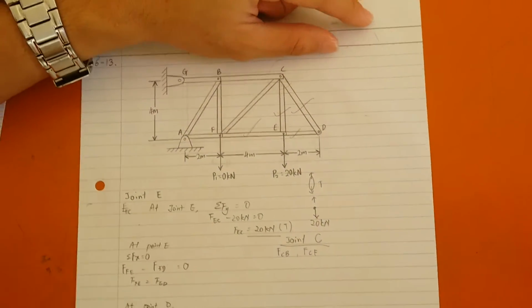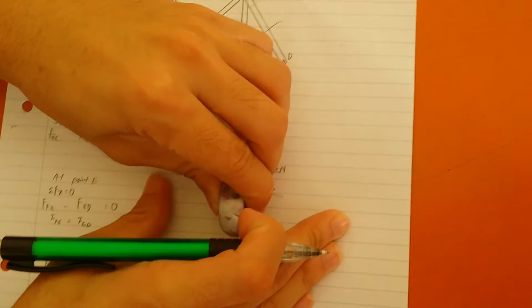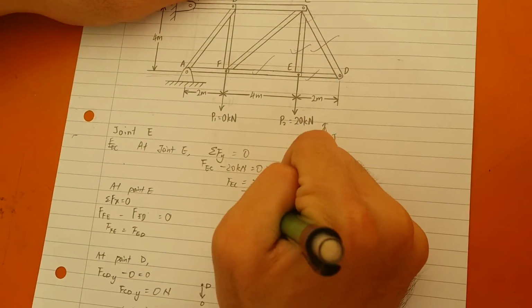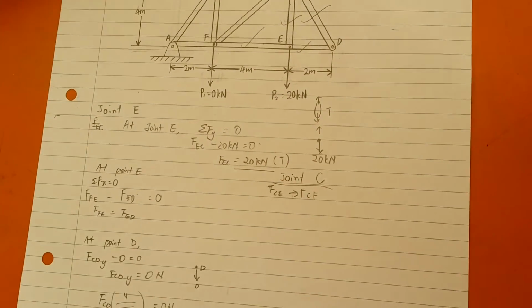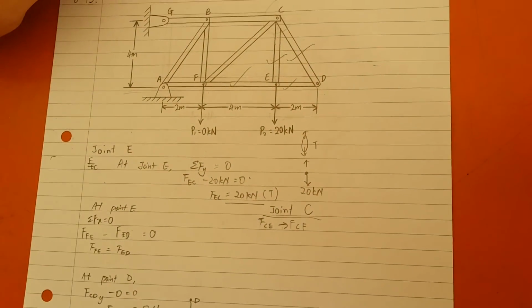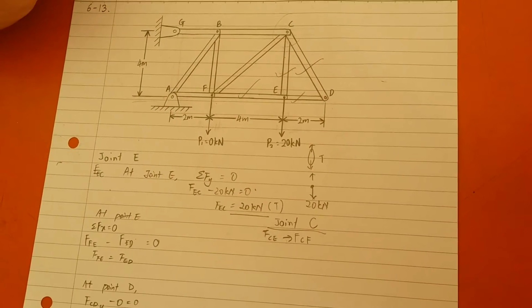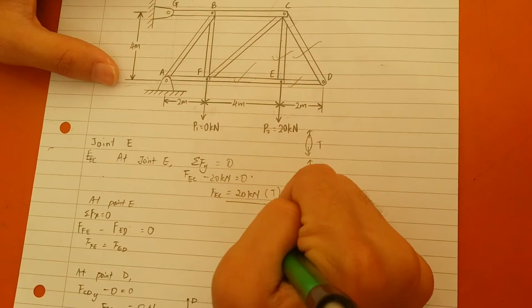Okay, so we take the y-axis first, the y component of joint C. We are trying to use FCE to find FCF. Since this is equilibrium, the summation Fy is also 0.